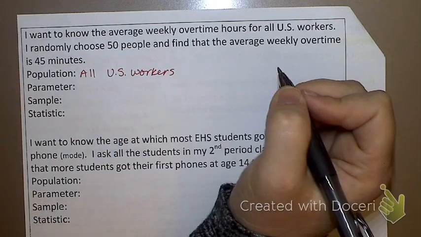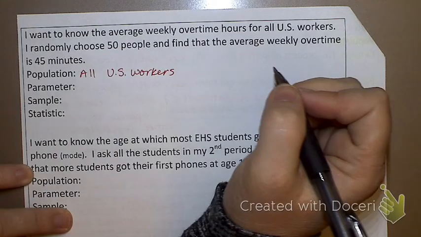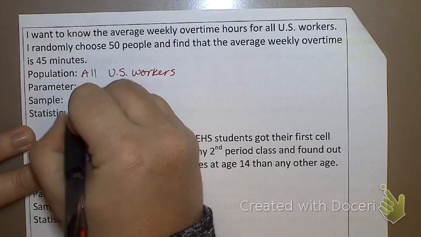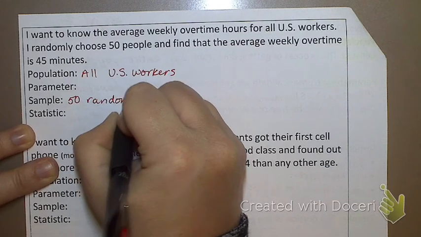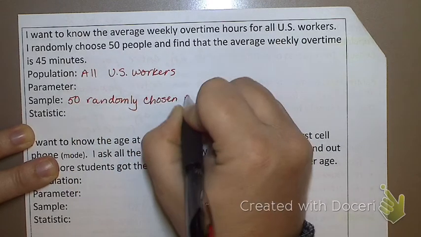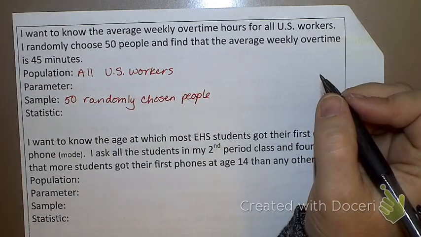That's my population. What's my sample? 50 people, and I'm even going to be more specific than that: 50 randomly chosen. Why is it important to say randomly chosen?